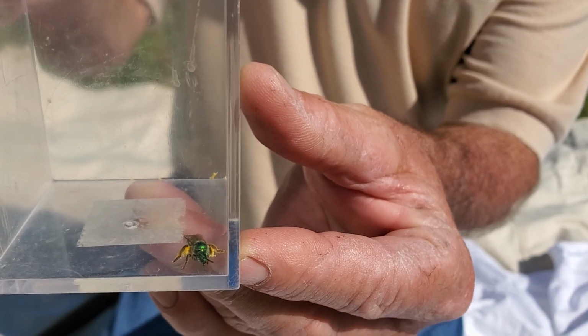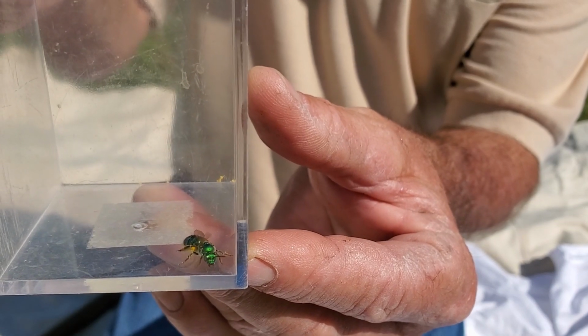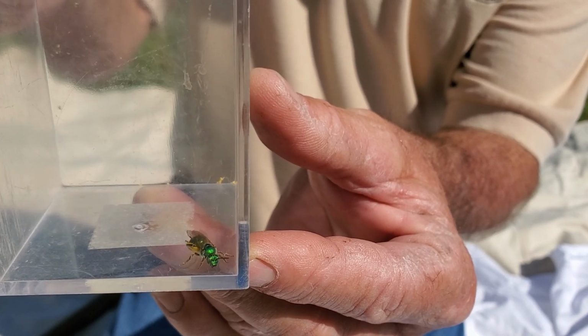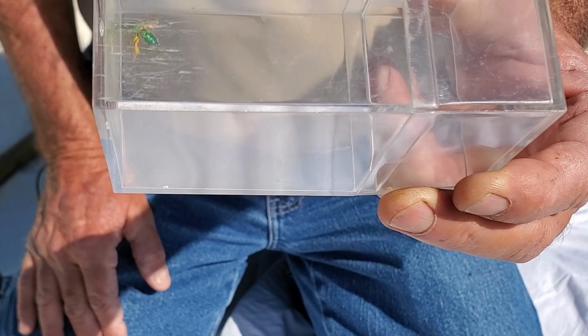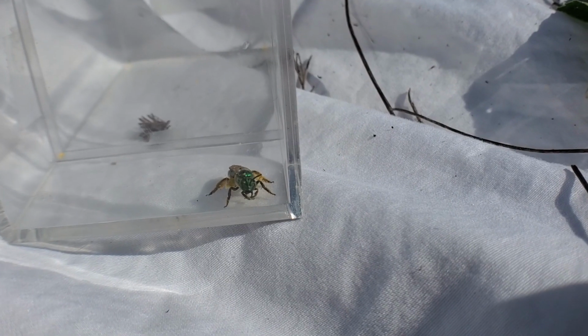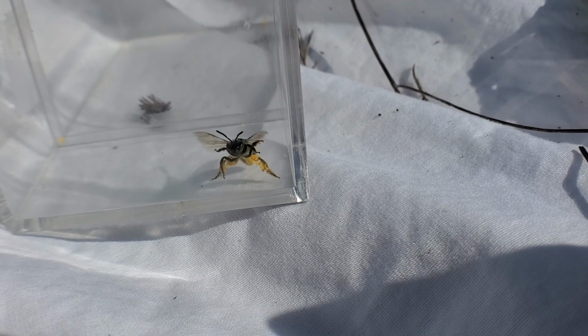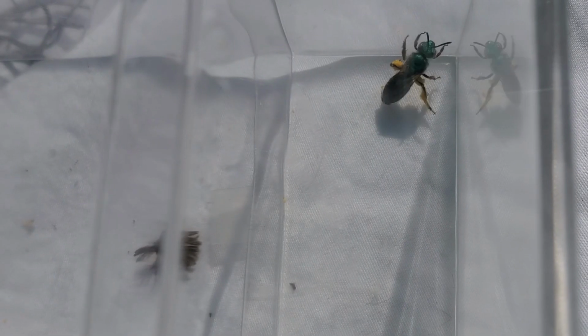And what they do is they will find a hollow stem or maybe a hole in the stem of the grass, and they will go in there and make a little cell, and they'll load that with pollen and maybe even get a little caterpillar or something, and the female lays her egg on there. She'll close that cell off and then do that for around 10 to 12 cells, and that's how they reproduce.